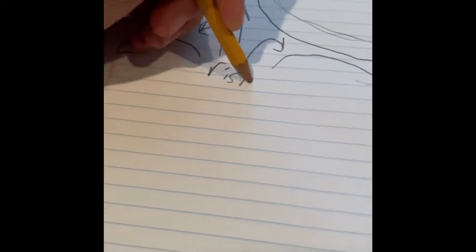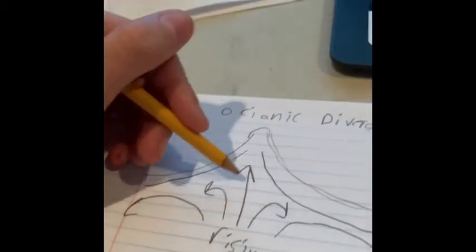just let me finish drawing these. They push them apart, and the rising magma right here, basically it goes and fills the crack right as they separate.